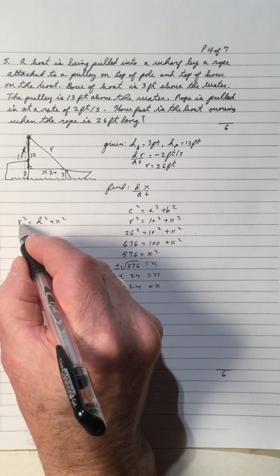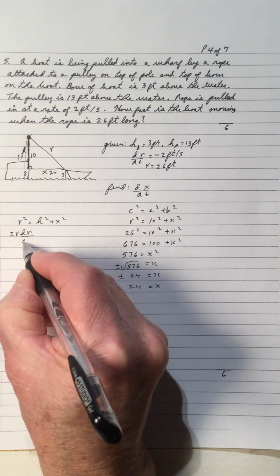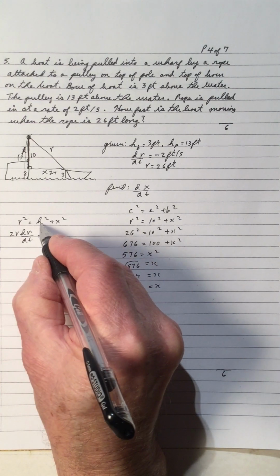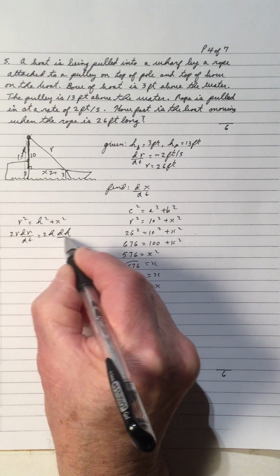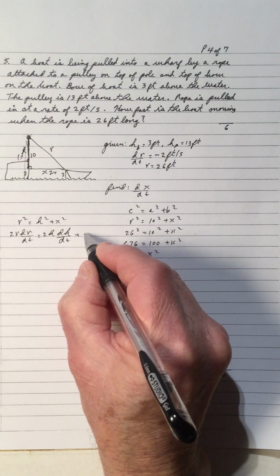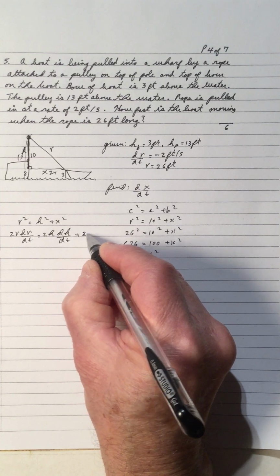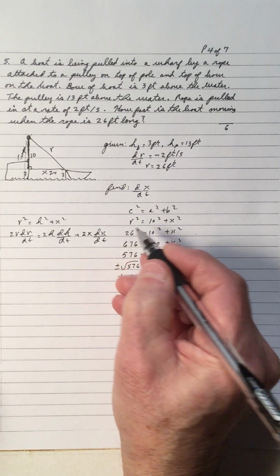So d dt on r squared is 2r dr dt. Derivative of h squared in terms of t is 2h dh dt. And the derivative of x squared in terms of t is 2x dx dt.